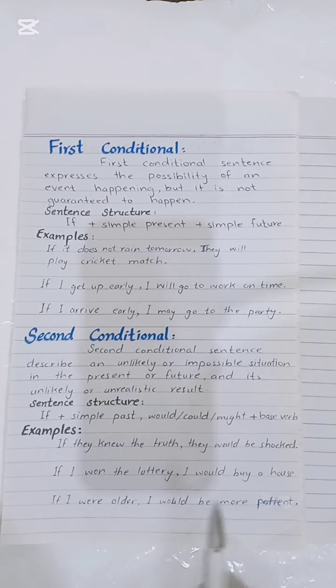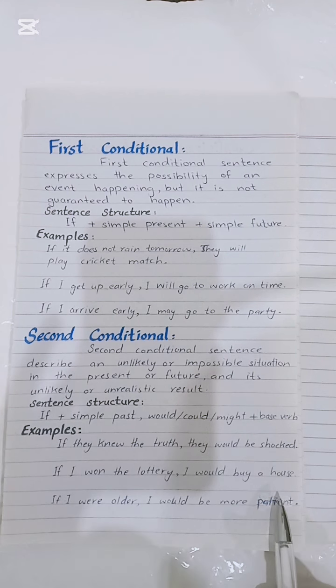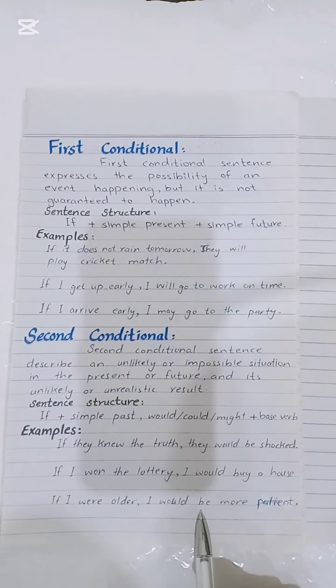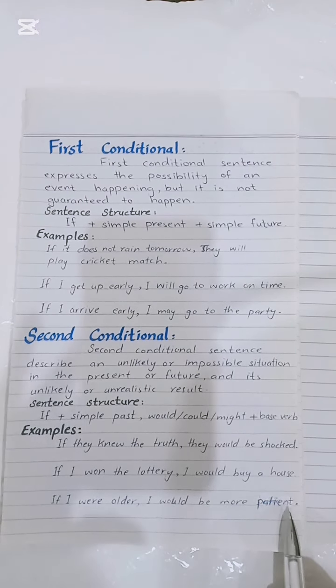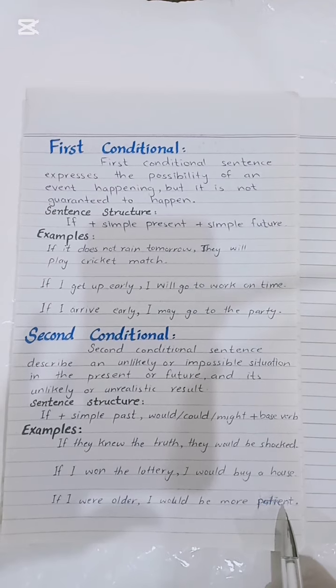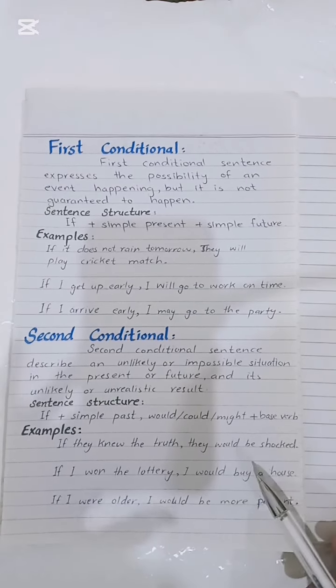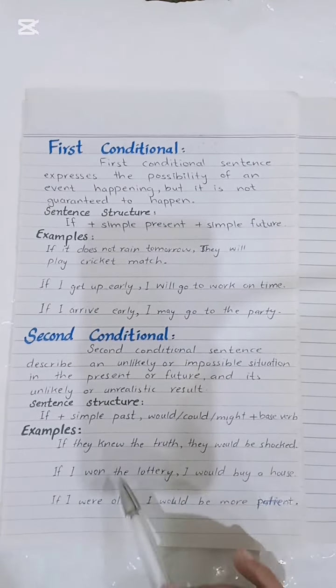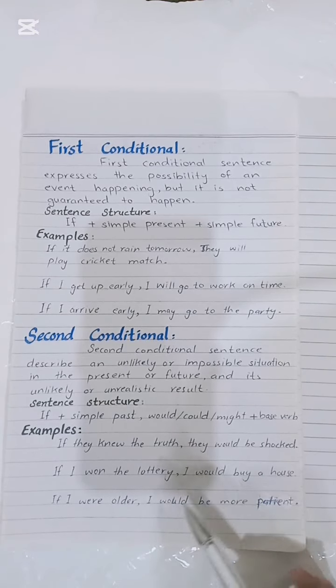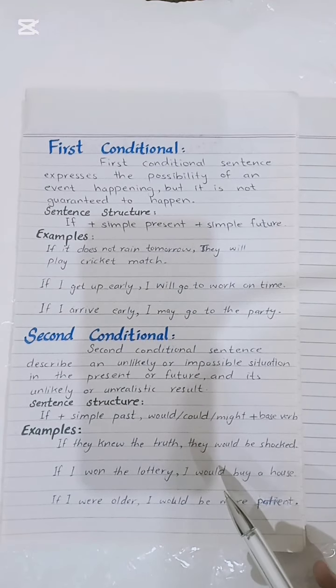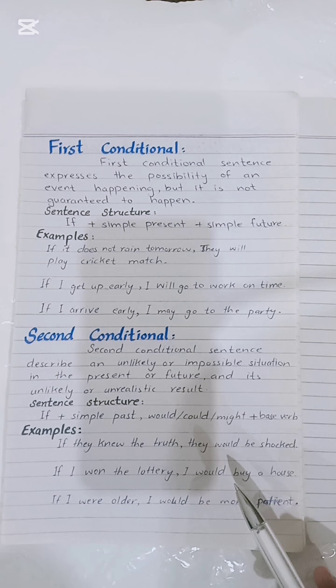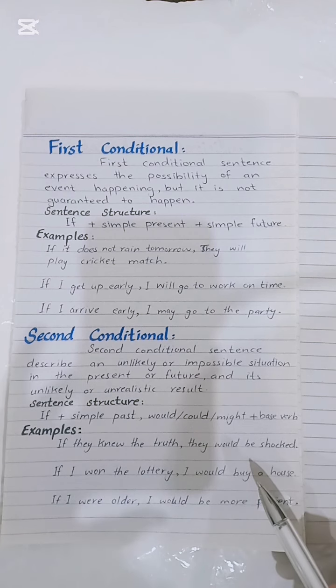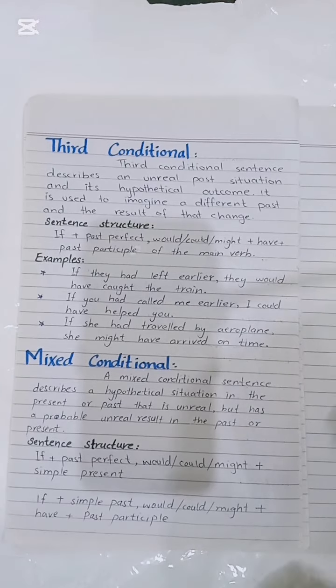If I were older, I would be more patient. Here I also used simple past tense, then would, and then the base verb be and an adjective, more patient. In these three sentences, you can notice that the second clause shows an impossible or unreal situation.